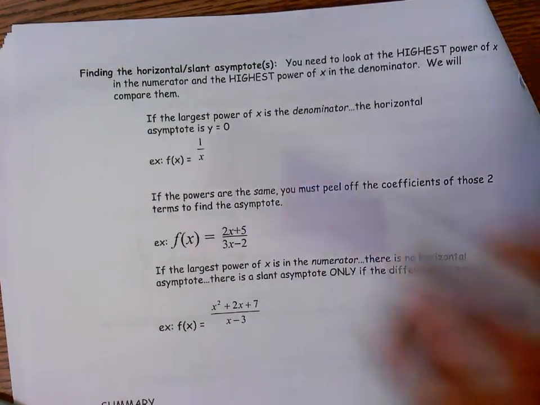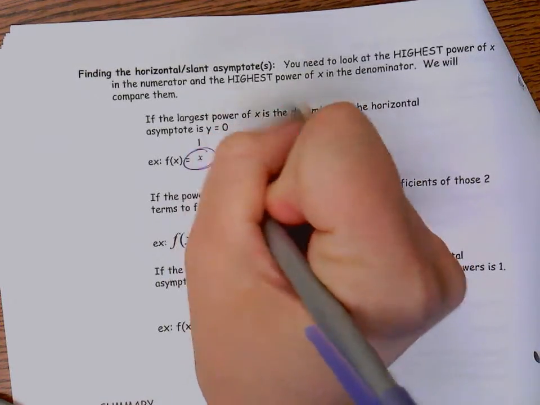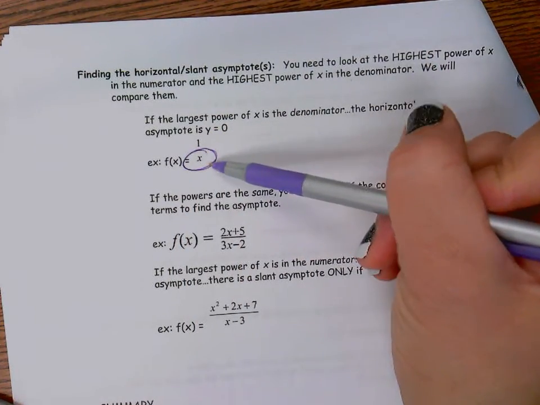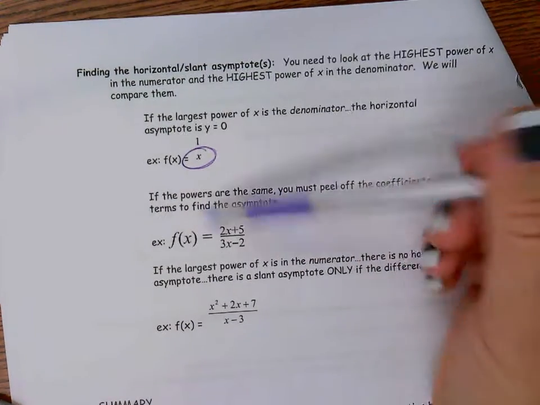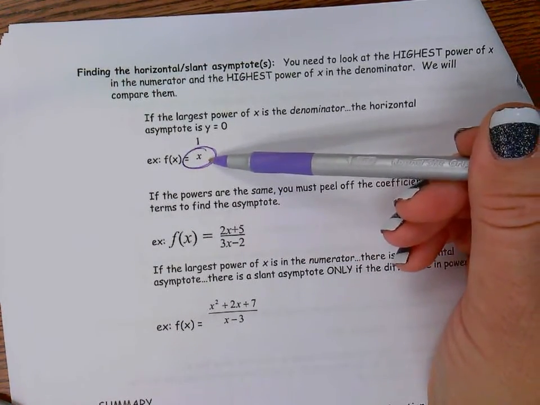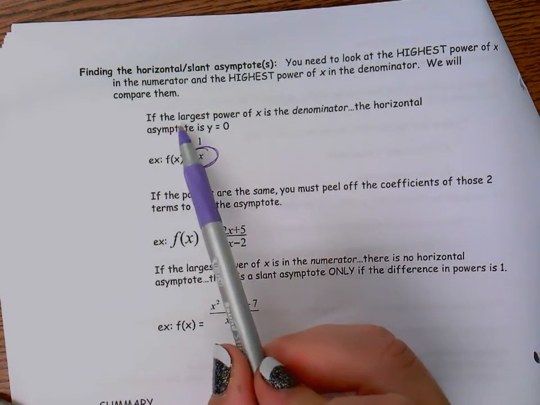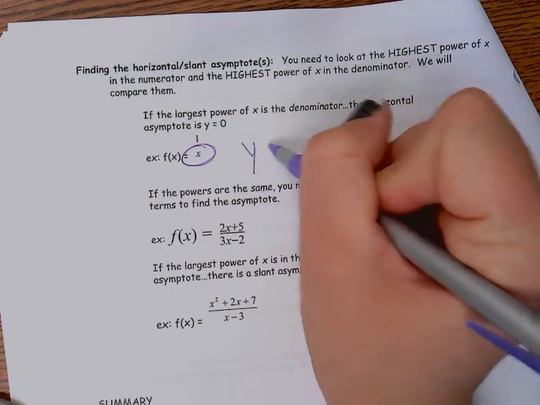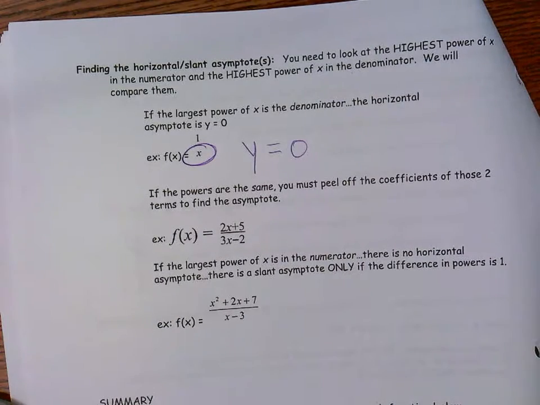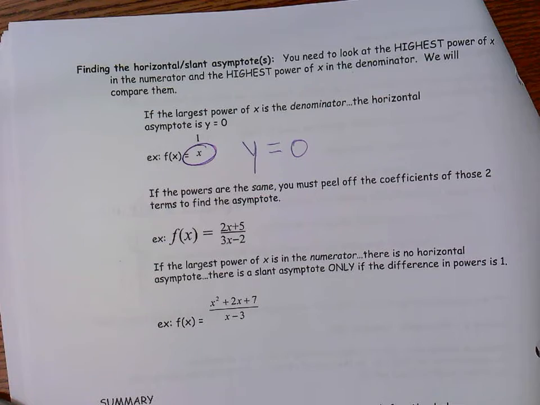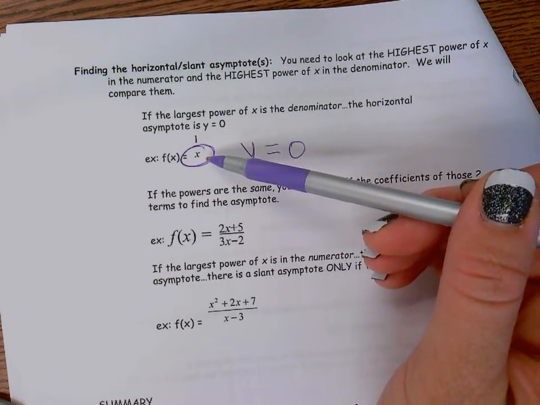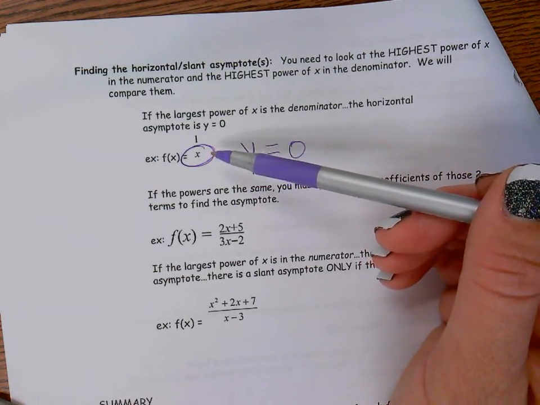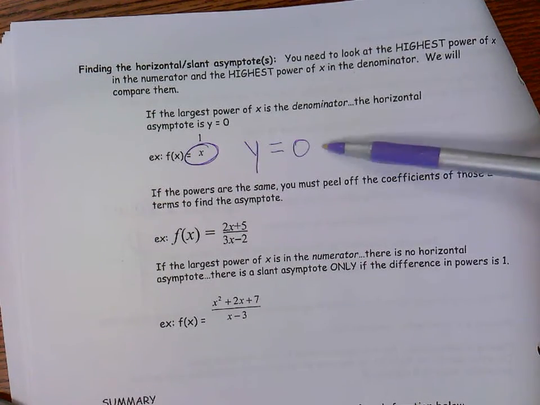So if the denominator wins, so see how this is 1 over x? The denominator wins in a fist fight, right? Because the degree is higher in the denominator. It says the horizontal asymptote is always y equals 0 because the denominator is going to blow up and become really big. And what is 1 divided by a really big number? 1 divided by a really big number is 0. So y is always going to be 0.